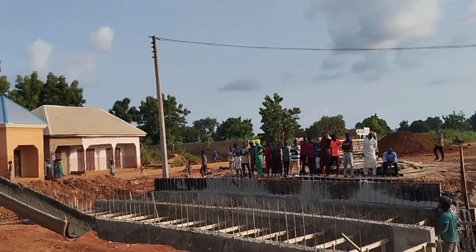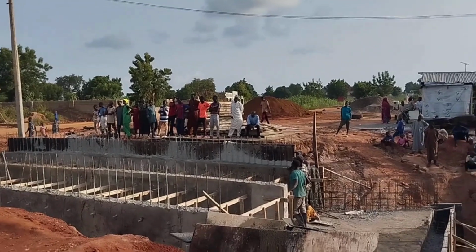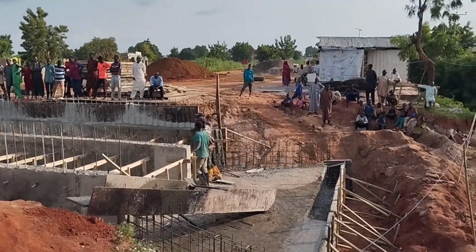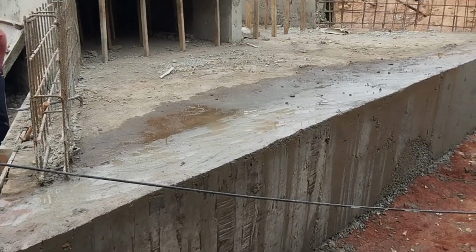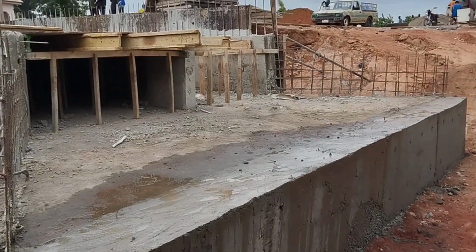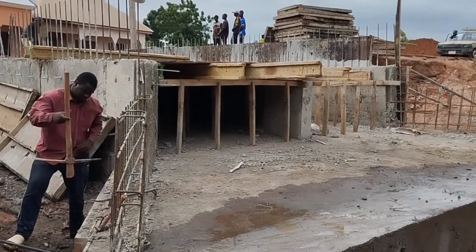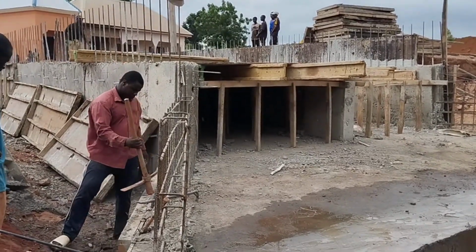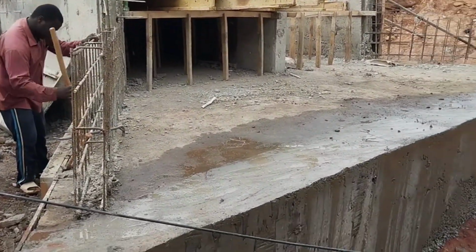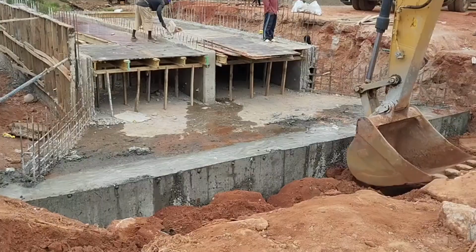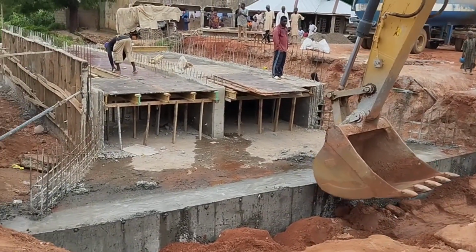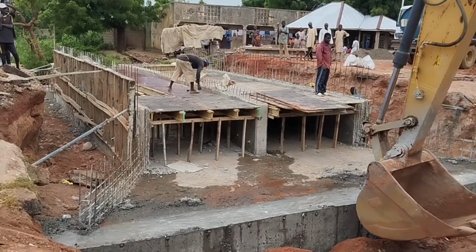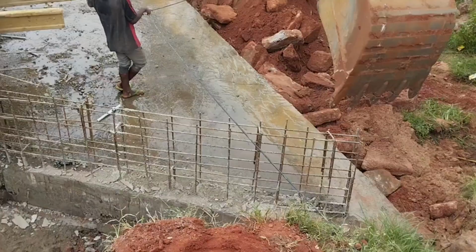For the bottom mat we use Y16, while for the top mat we use Y12. For the bottom mat we use Y12 as the runners, and for the top mat we use Y12 as the runners as well. The same reinforcement bars were used for the decking slab.